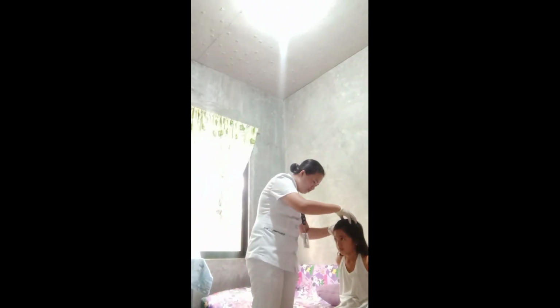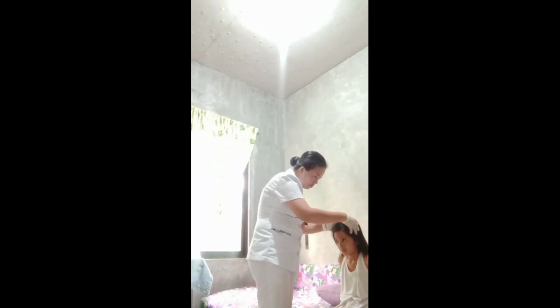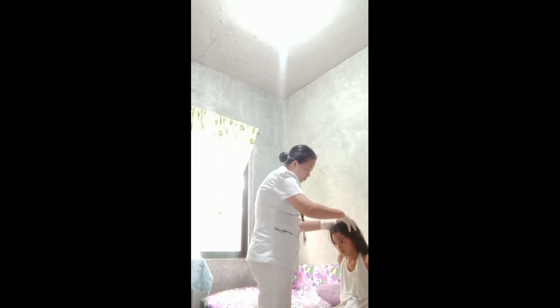Next is inspect the evenness of growth over the scalp. So let us check it. So far I have seen none.